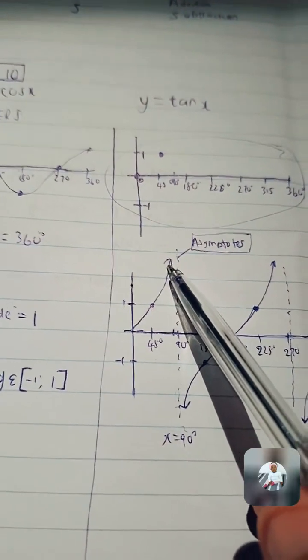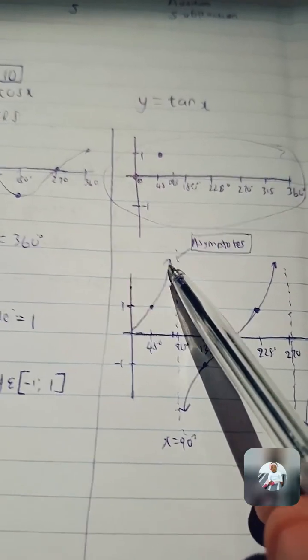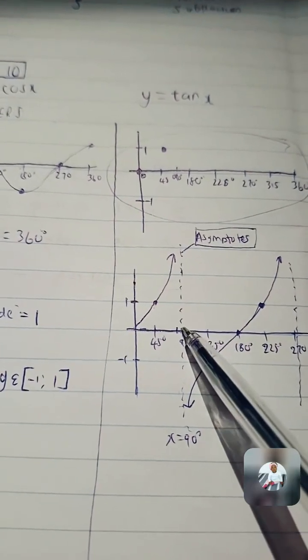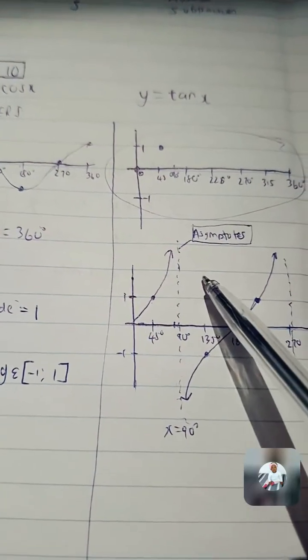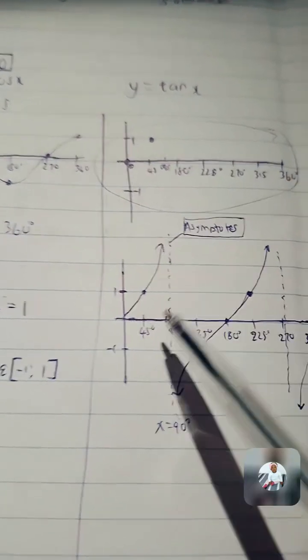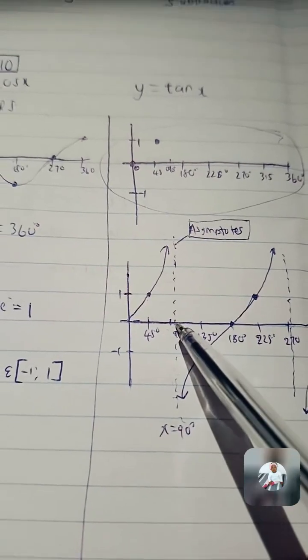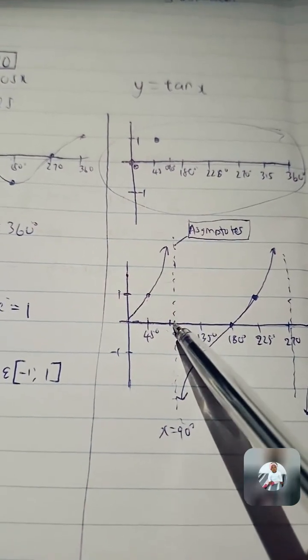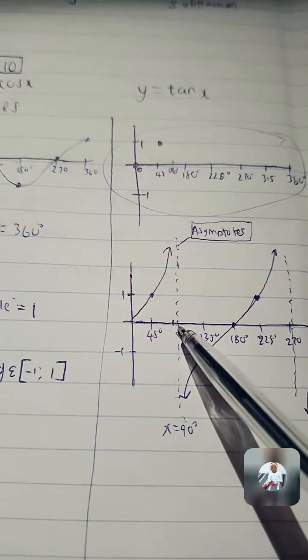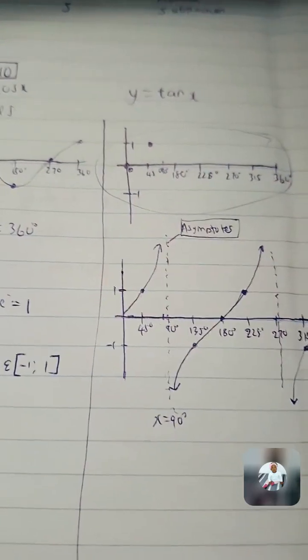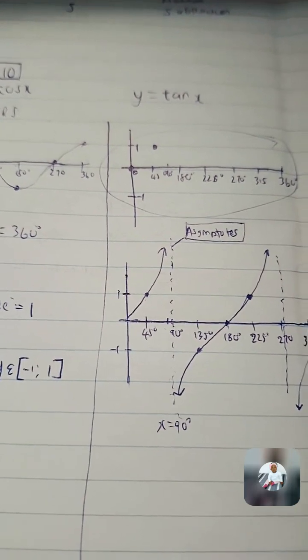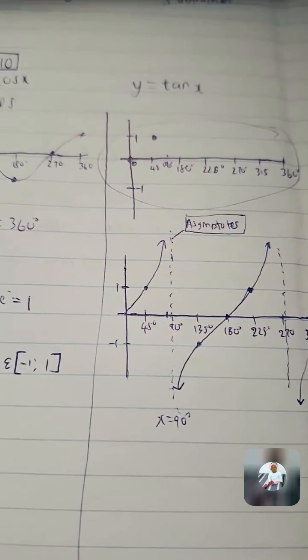The closer and closer we get to 90, the higher and higher the function gets. It's almost as if the function approaches what we refer to as infinity.